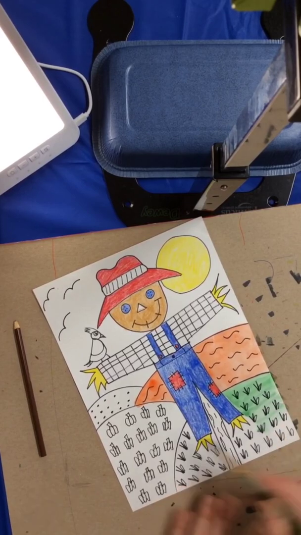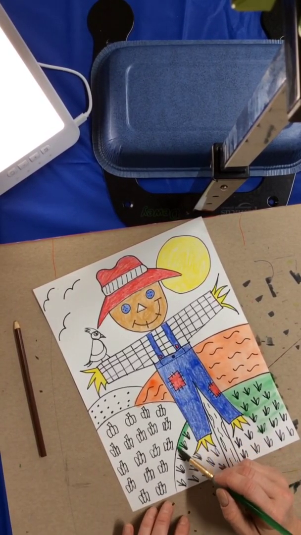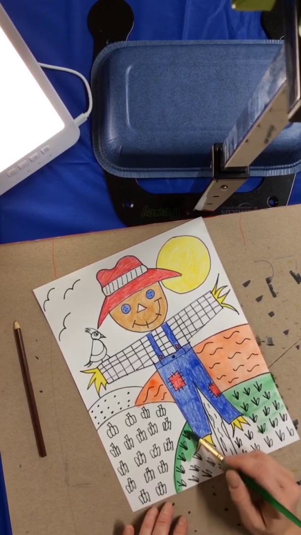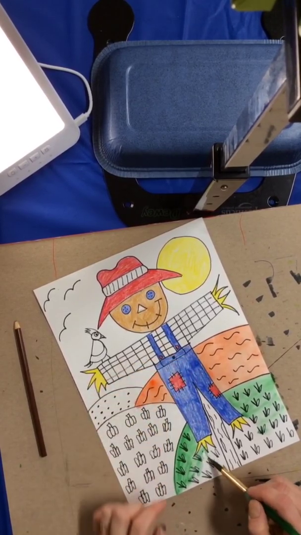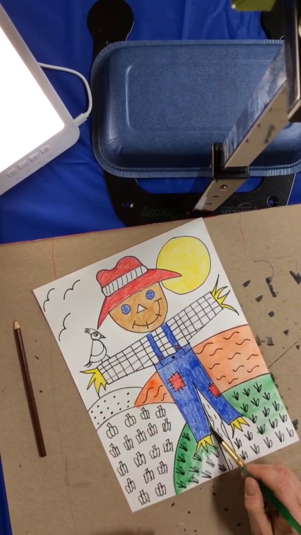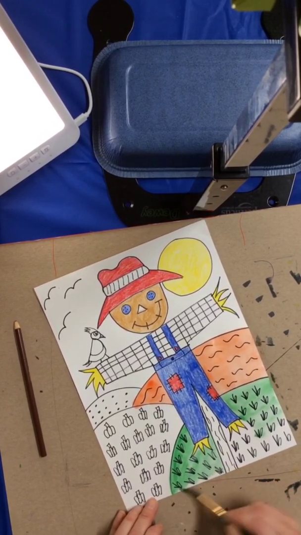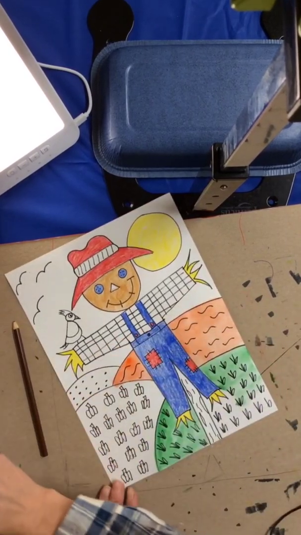So while I'm painting, I can think about the primary colors that made these secondary colors that I'm using. So up here, I just used orange, right? And red and yellow make orange. Now right down here, I'm using green.